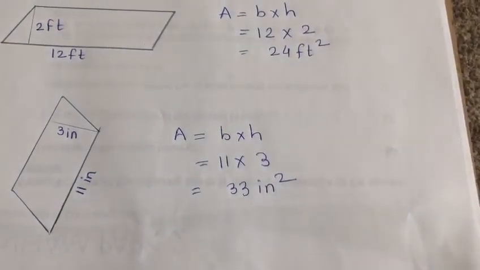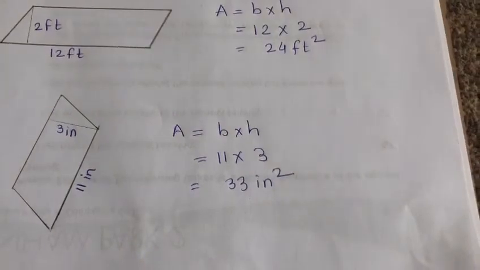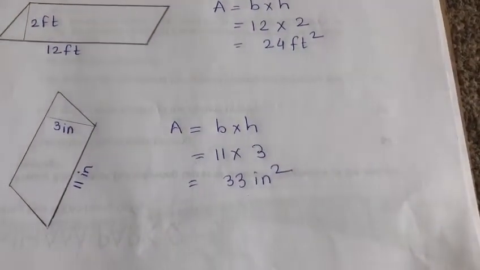I hope you have got an idea how to find area of parallelogram.